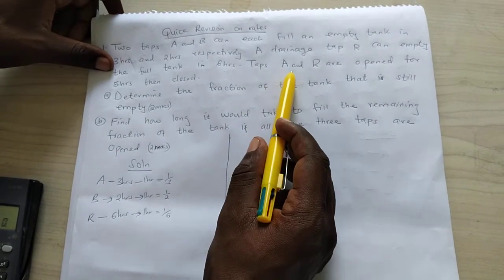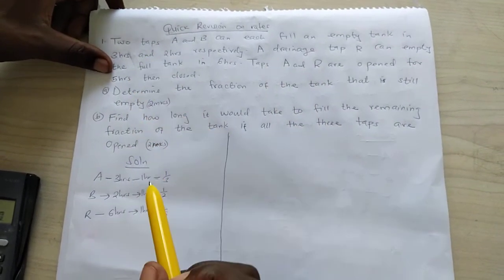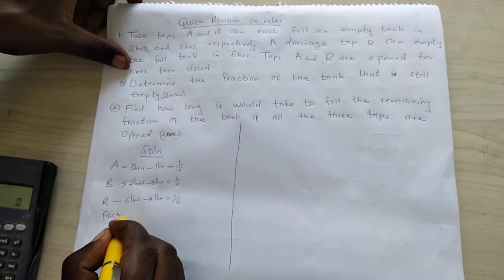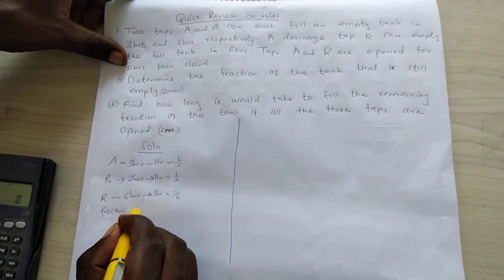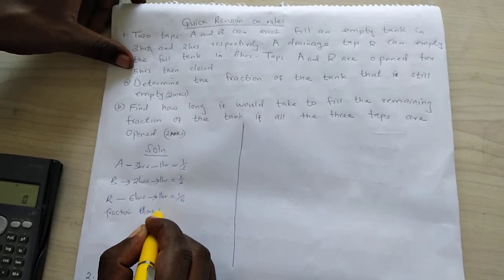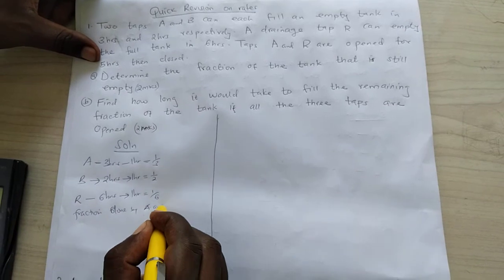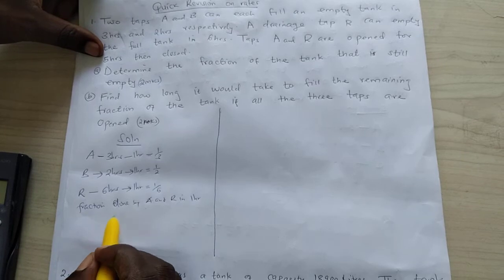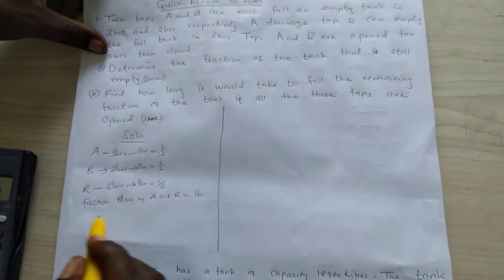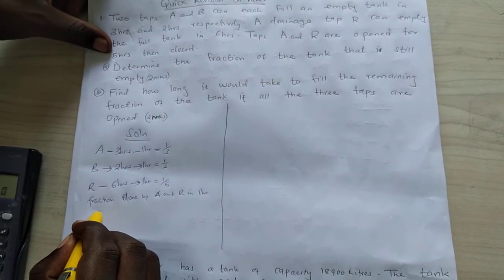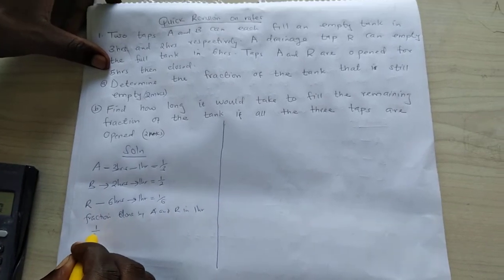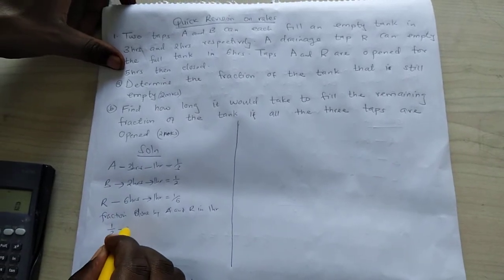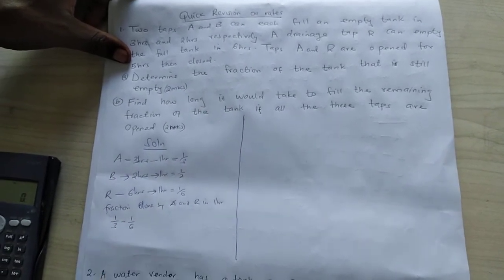Then taps A and R are opened for 5 hours. The first thing we need to do is to calculate the fraction filled by A and R in 1 hour. So the fraction done by A and R in 1 hour, we are going to take the fraction done by A in 1 hour, which is a third, and since R is emptying, we take away the fraction of the work done by R in 1 hour.